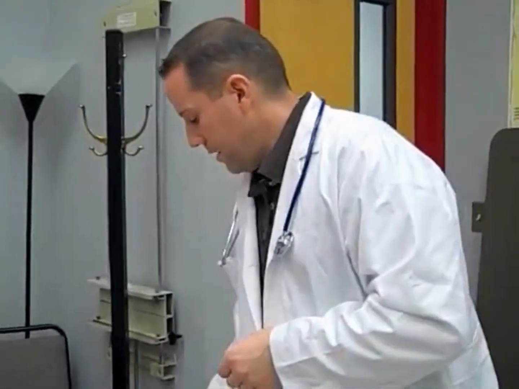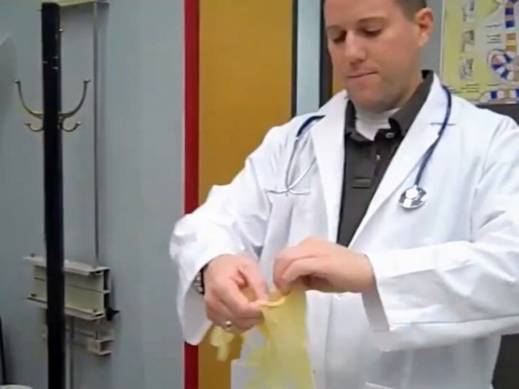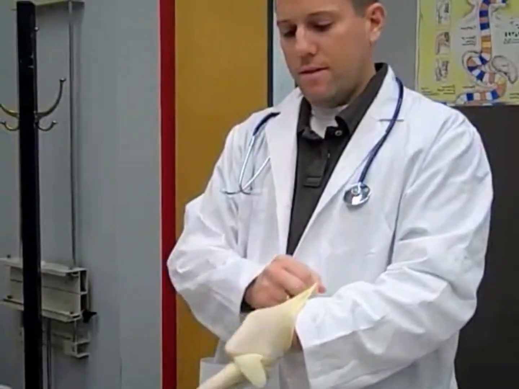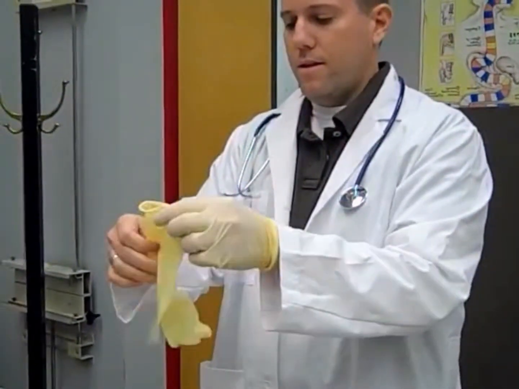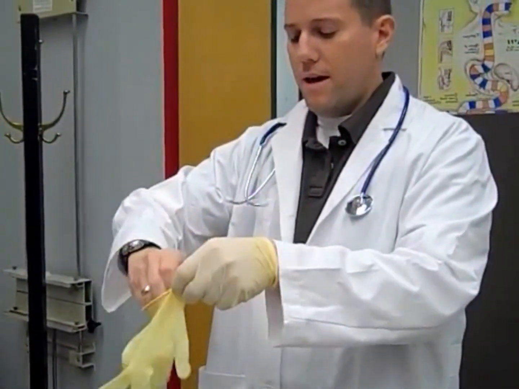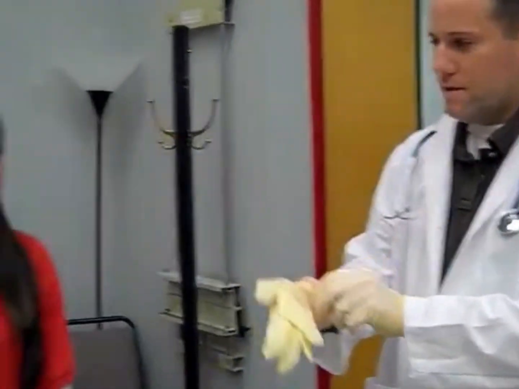Okay, so we're going to examine this patient today. She's got complaints of upper respiratory problems, some congestion, maybe a sinus infection. Okay, so we're going to do an HEENT exam first: head, eyes, ears, nose, and throat. Okay, so I'm going to go ahead and put on some gloves. All right, so how long have you been having these symptoms? For about 2 weeks. Okay, all right.